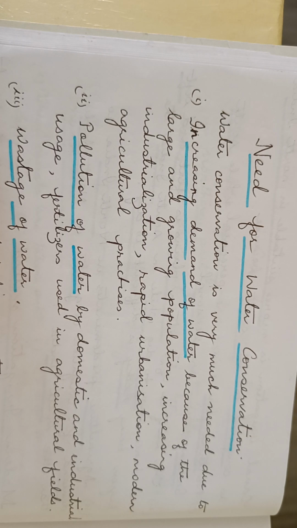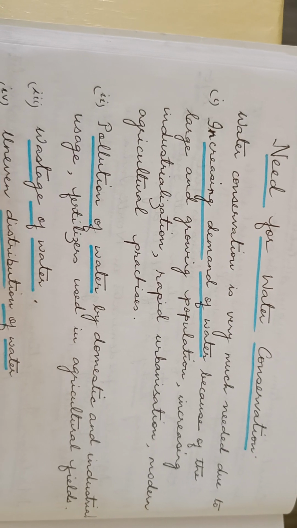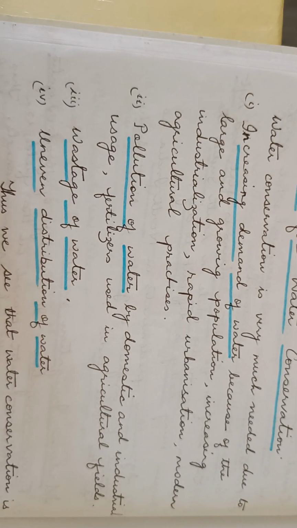Water conservation is very much needed due to, first point, increasing demand of water. Because the first reason is the large and growing population. As a result, demand for water has increased. Increasing industrialization, rapid urbanization, and modern agricultural practices.